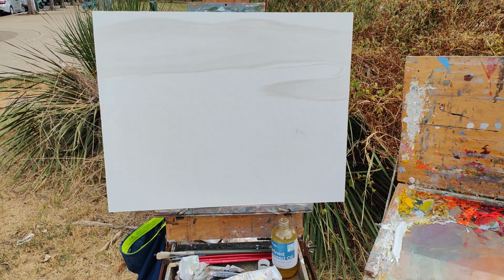Yellow mixture. And then a little bit of orange. See this shadow. The shadows underneath are fairly warm.